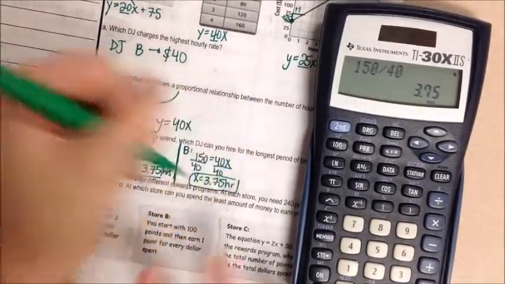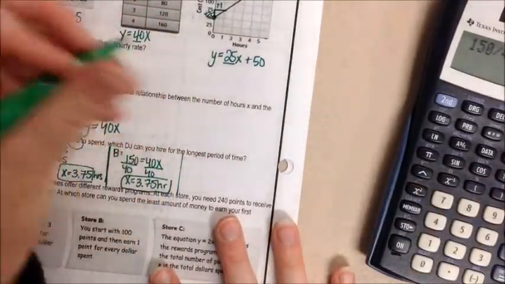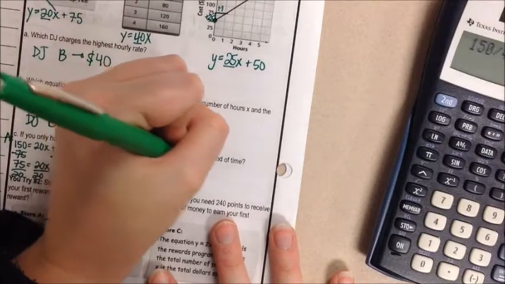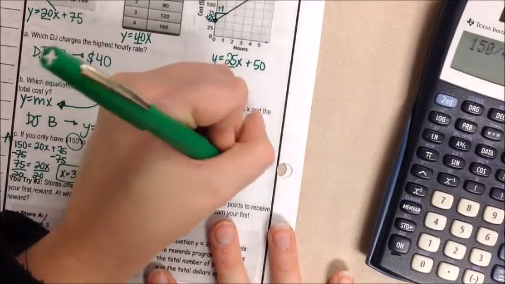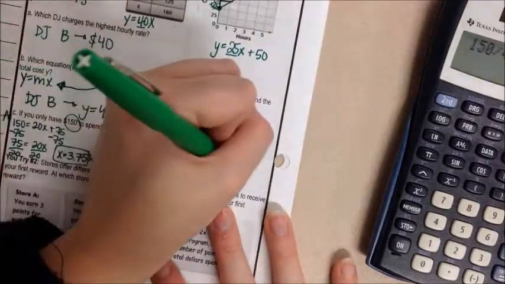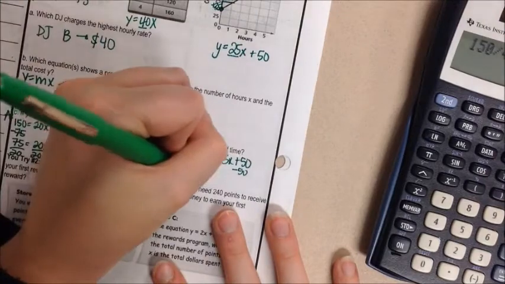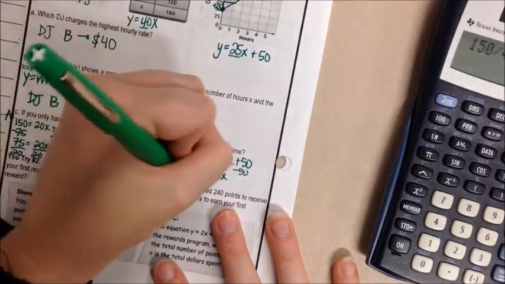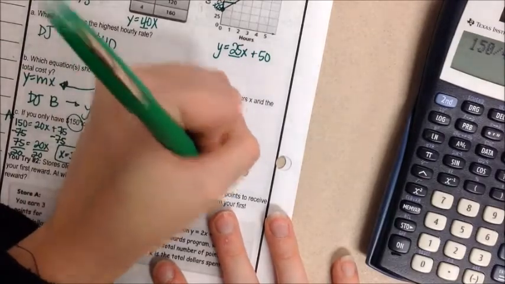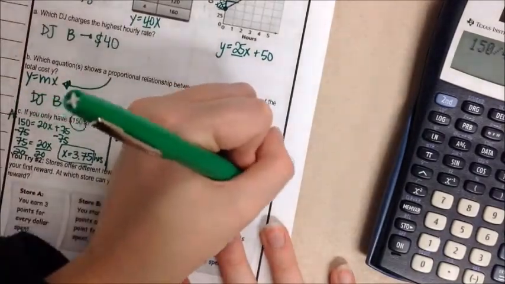Okay, and then DJC is 150 equals 25x plus 50. If I subtract 50 from both sides, 150 minus 50 is 100. And then if I divide both sides by 25, I get x equals 4 hours.